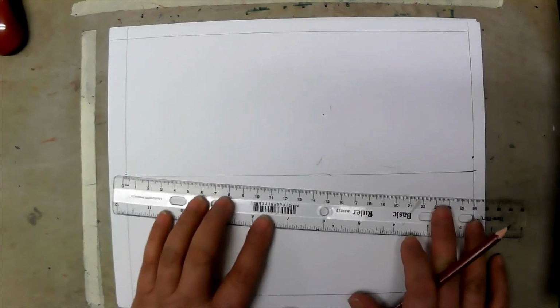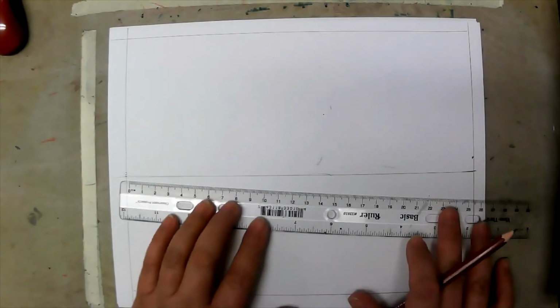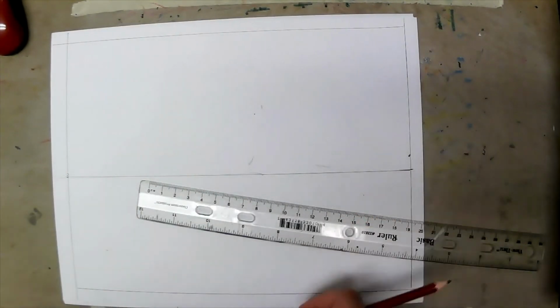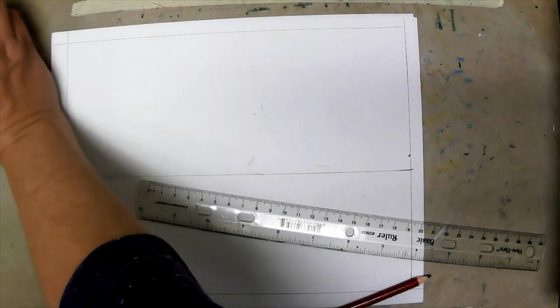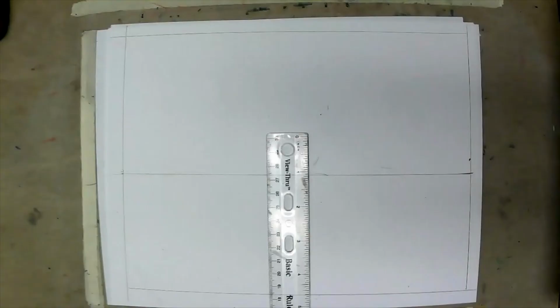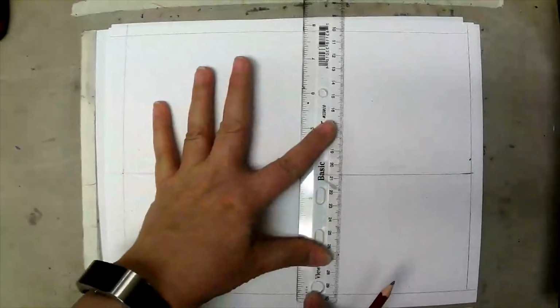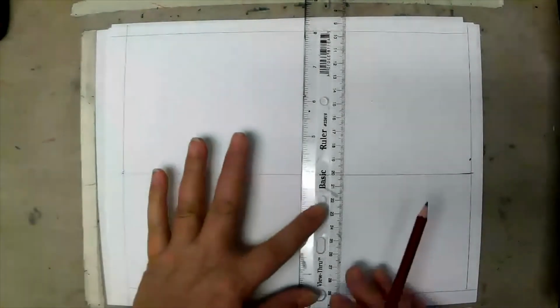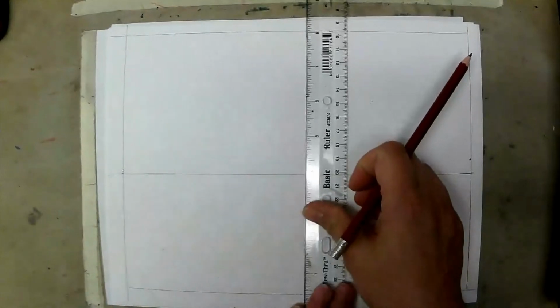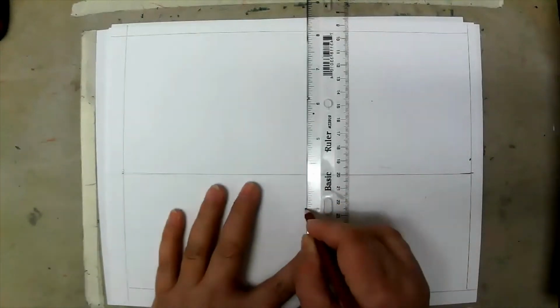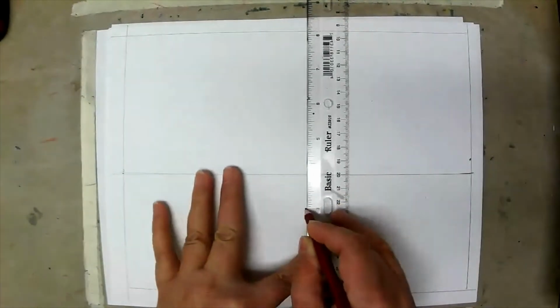So first line we're going to make is, put the 0 into the ruler, the bottom of the page, and slide it to the middle, then draw a vertical line from the 3-inch mark to the 6-inch mark.